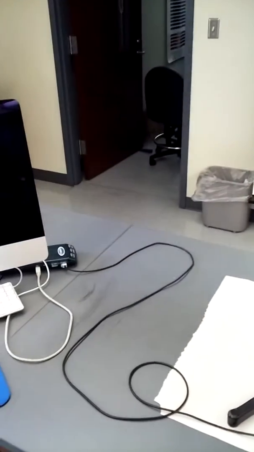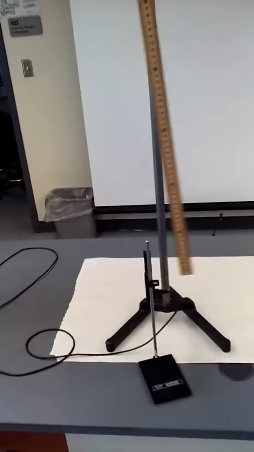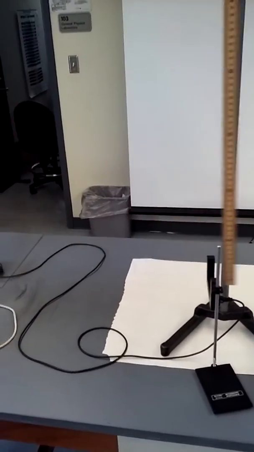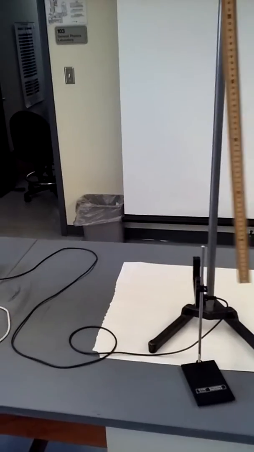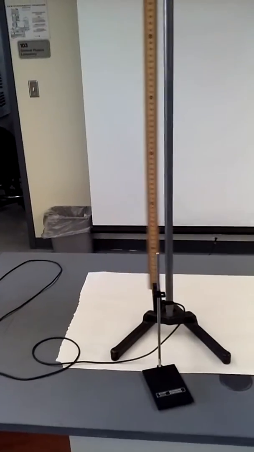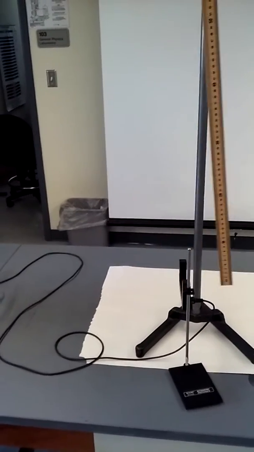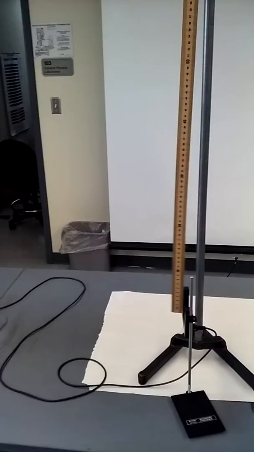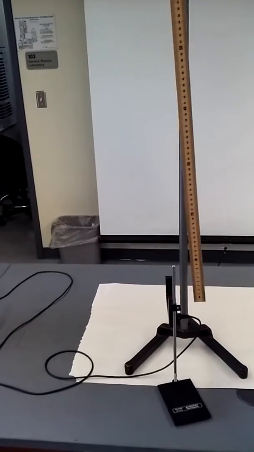Then when the pendulum swings, it can go through the photo gate, and we can get a measurement of the time as it swings through and get the velocity. We're putting the photo gate at the very bottommost point of the path, the arc that the swing travels in.